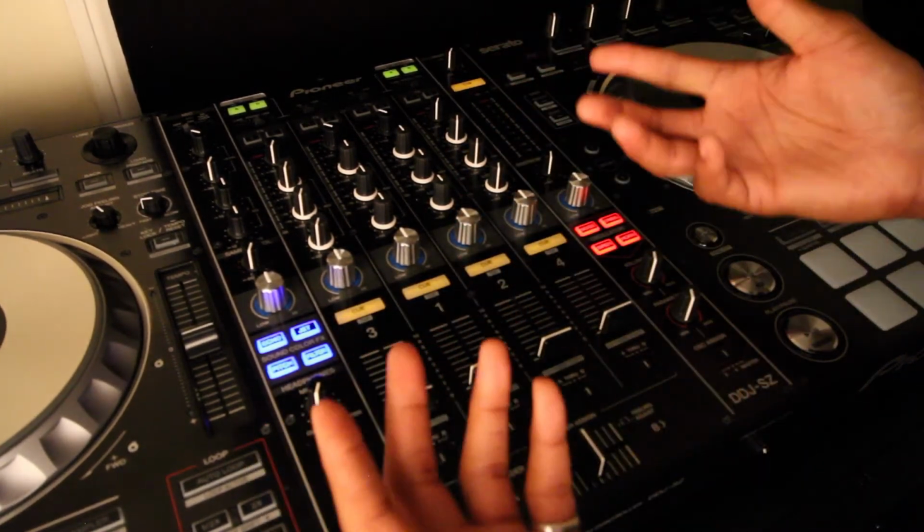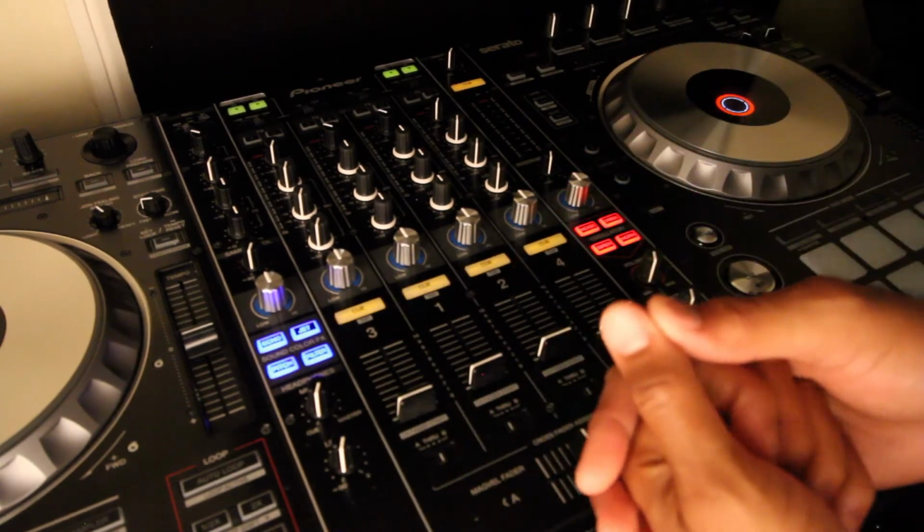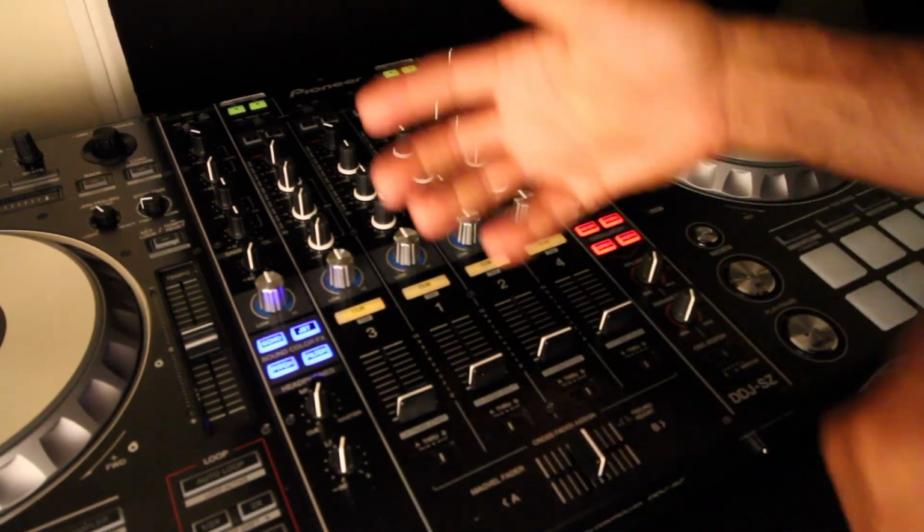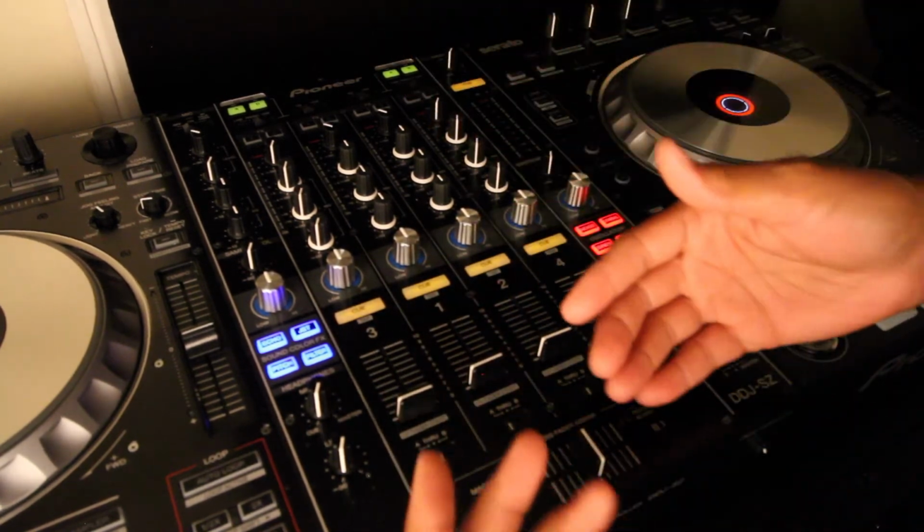So these are basic functions of a mixer that as we go through these tutorials, it's going to be very helpful to really help you understand what I'm doing and how to do it.